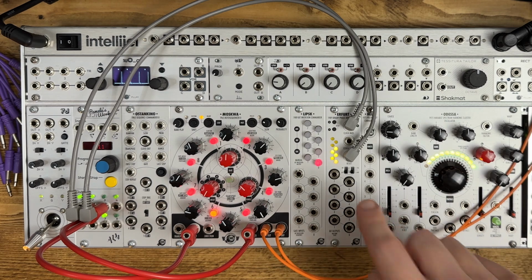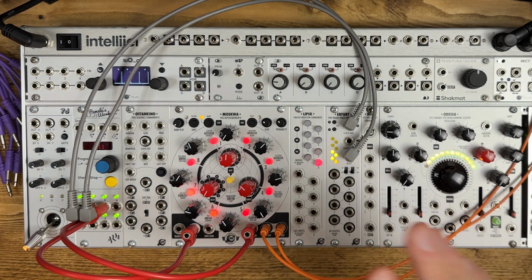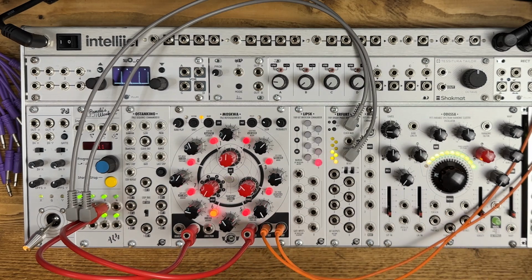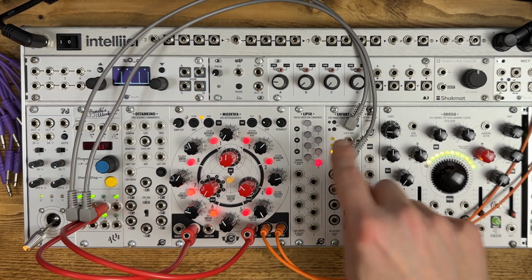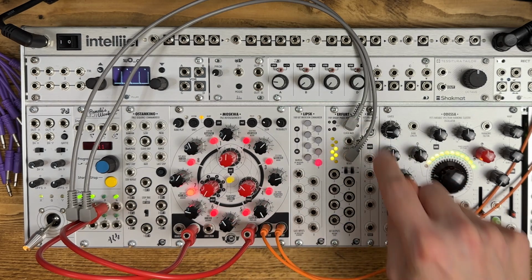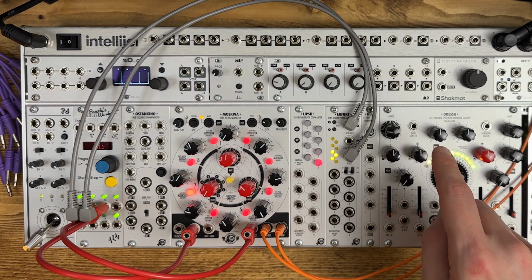Okay, in this patch I'm going to use Erfurt to provide some rhythmic modulation sources for various things. I've got it set up similarly to the drum patch. I've got a 16th note going into the clock. This time I'm going to the clock increase rather than decrease. Got the same reset patch, so it'll reset every 2 bars.